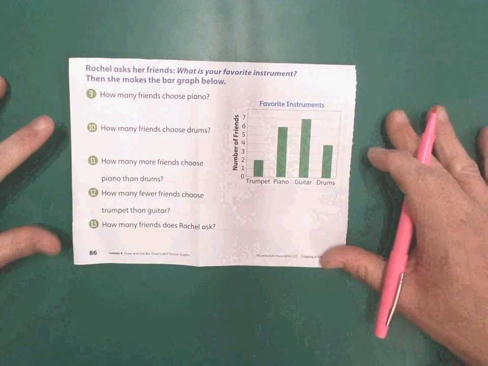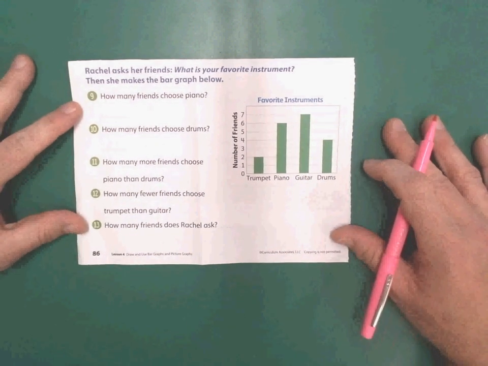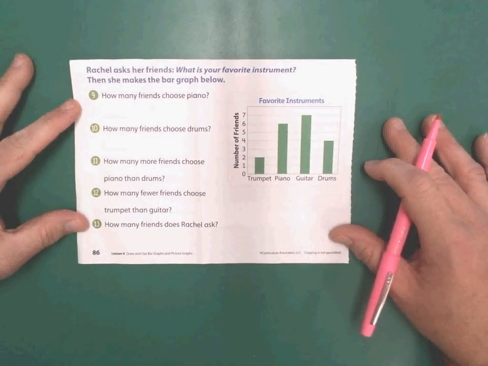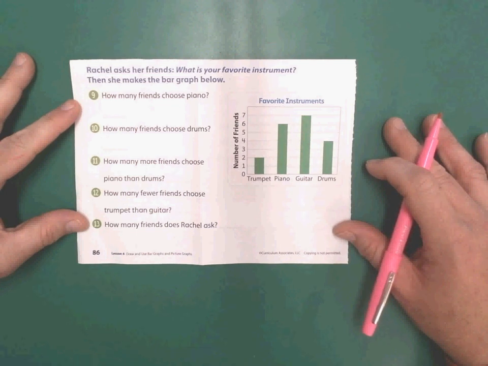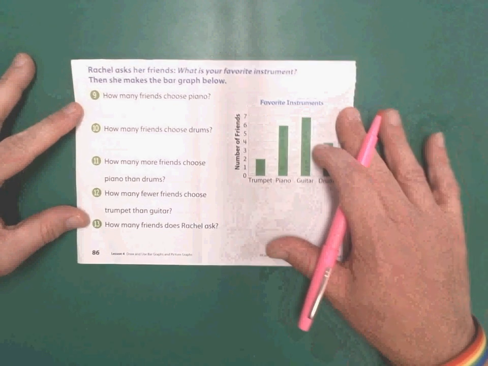All right, we are back again for second grade math. We are now on lesson 4, which is reading and drawing bar graphs and picture graphs. So I'm going to take you through what we've been doing in class.